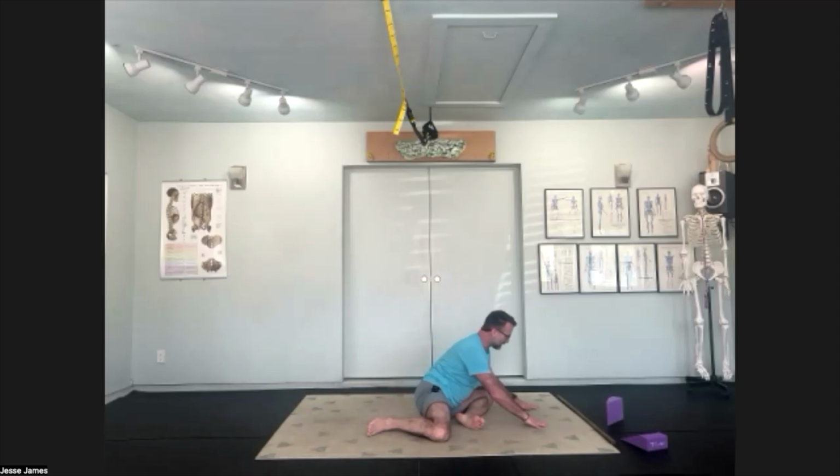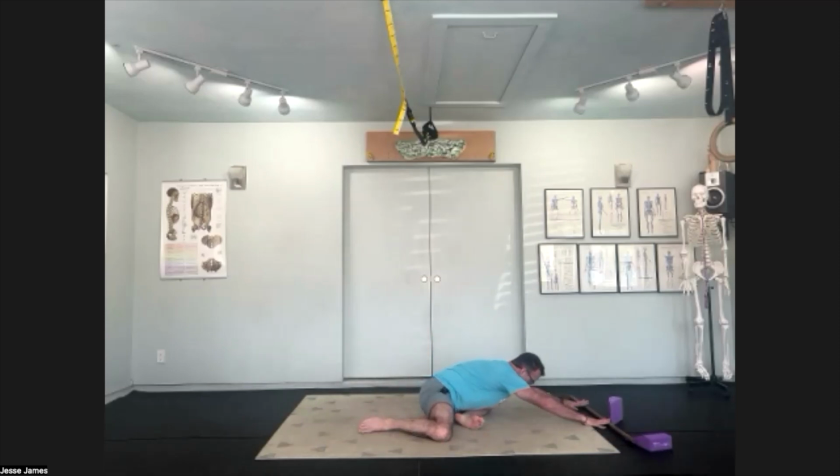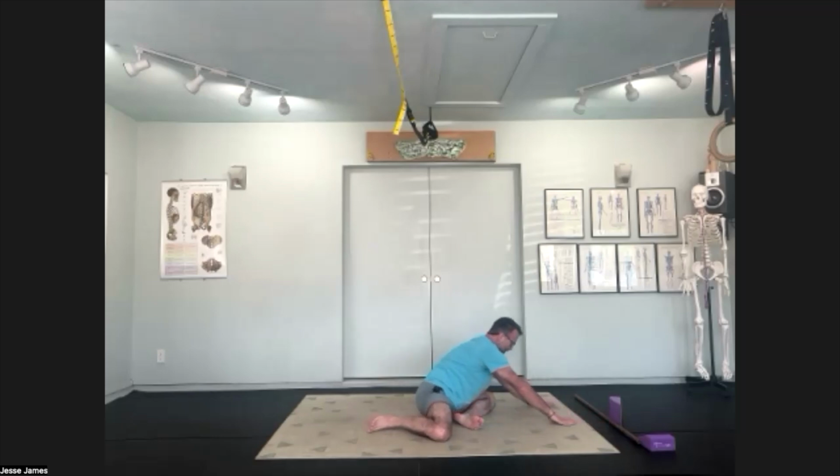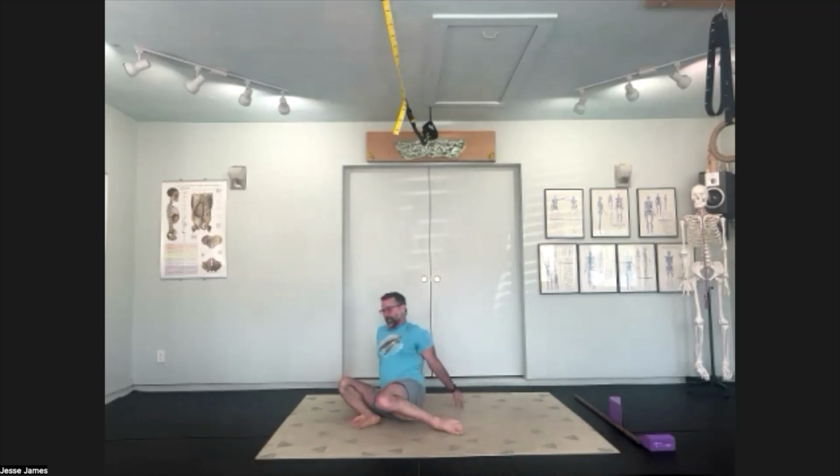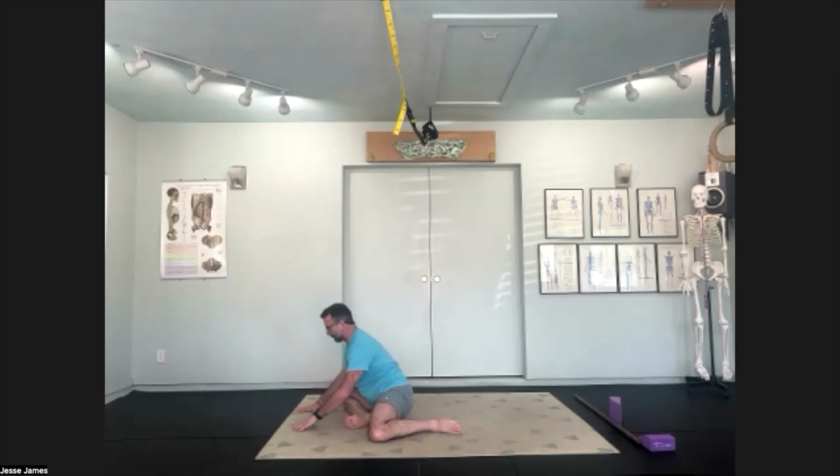And going nice and slow. I do not want to get into a rush. I want to move at the speed of our breath, which is a nice slow inhale and a nice slow exhale. With each reach of the fingers, I'm also continuing to slide that tailbone back.